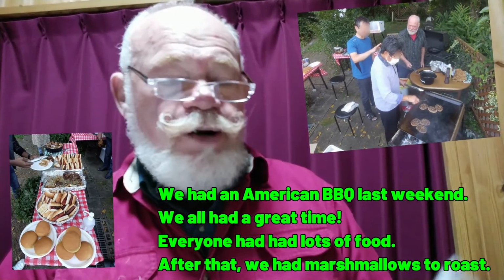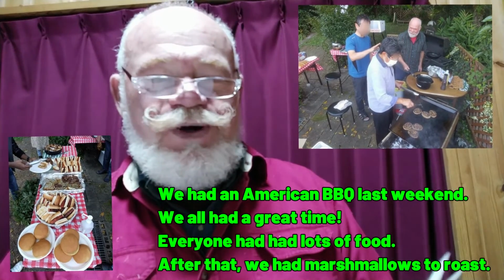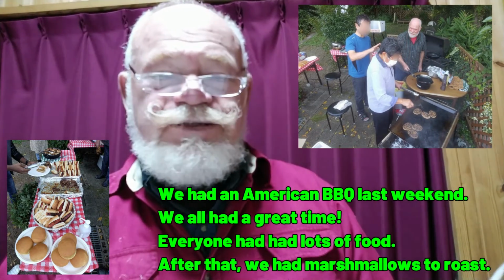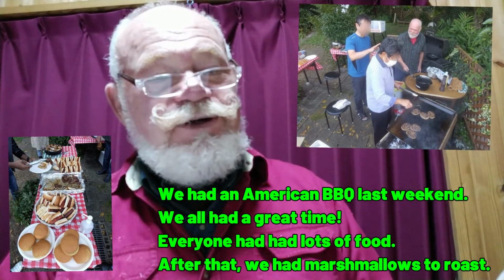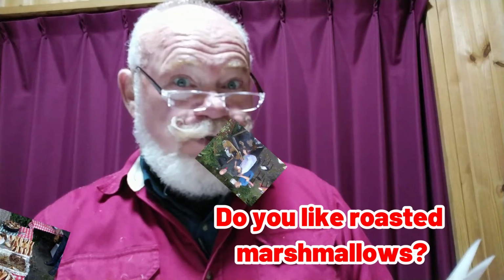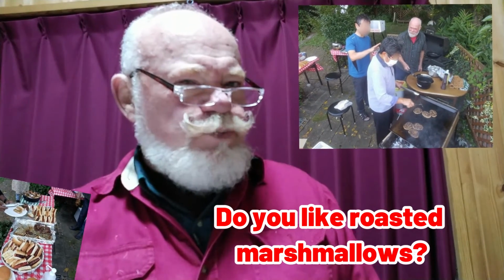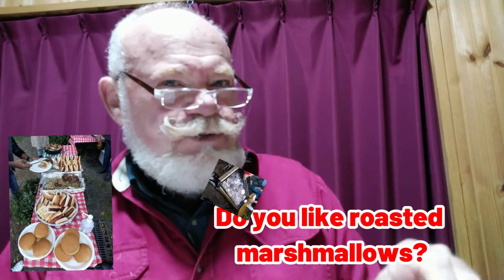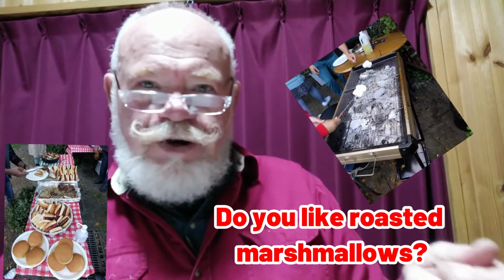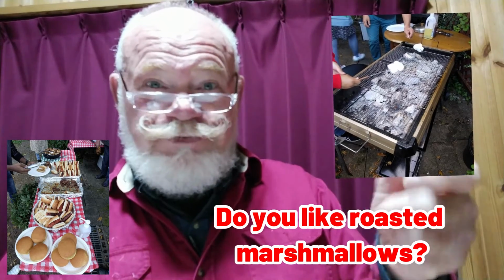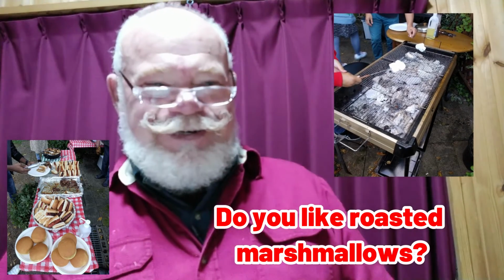Listen closely. We had an American barbecue last weekend. We all had a great time. Everyone had had lots of food. After that, we had marshmallows to roast. Do you like roasted marshmallows? They're very sweet. You put them on a stick and then you cook them slowly until they turn brown, really, really dark brown. Some people like them black. Some people even catch them on fire and then blow them out real quick.